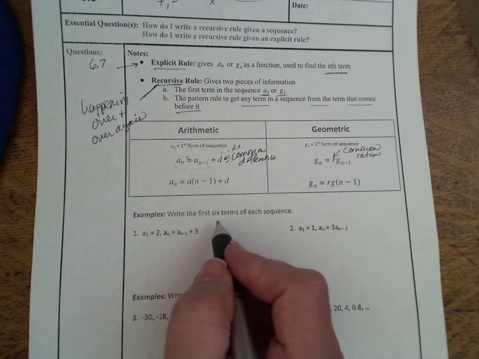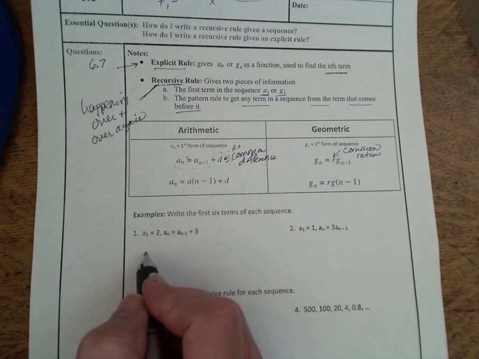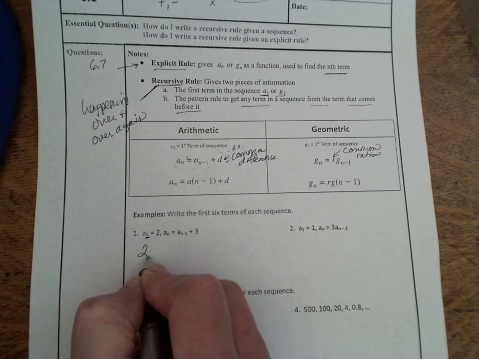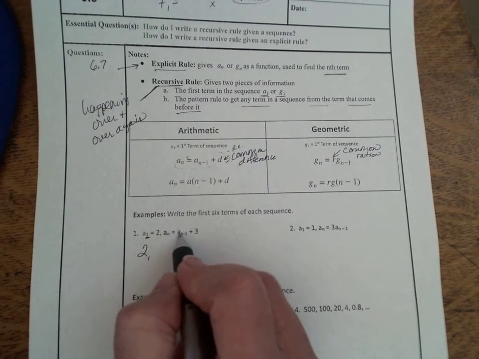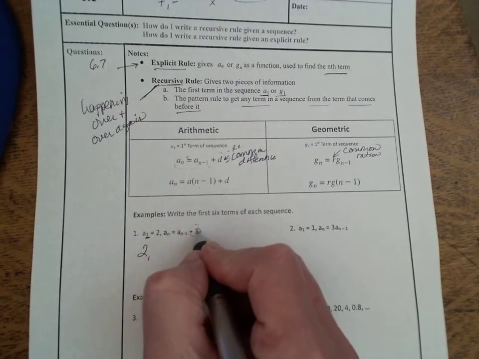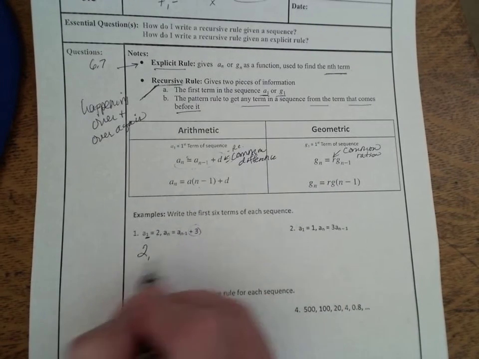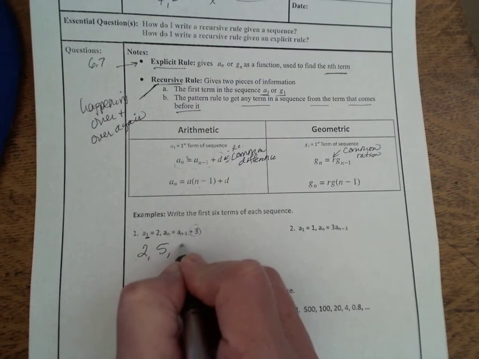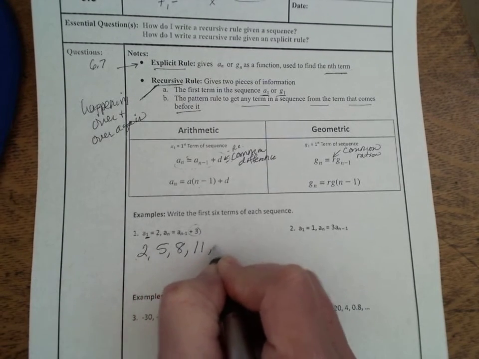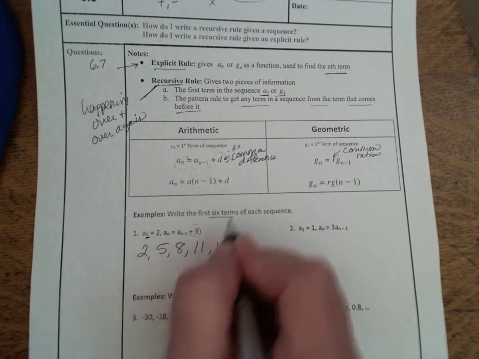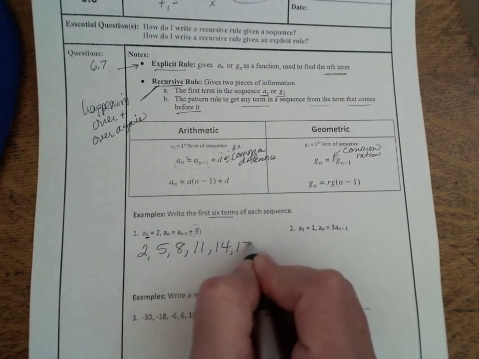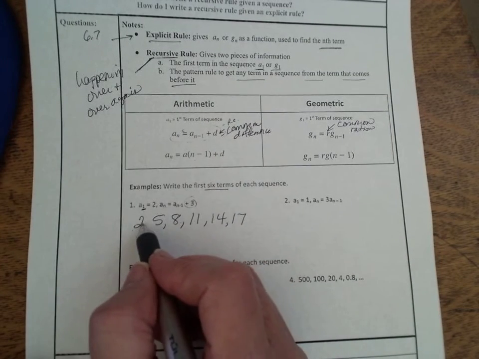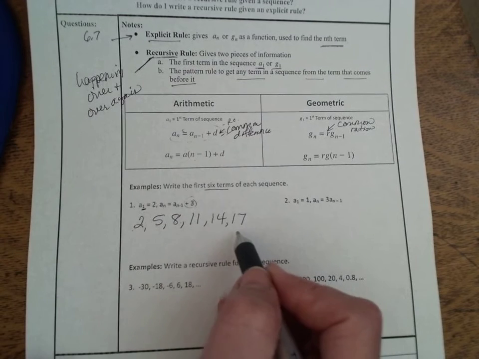So let's say here, write the first 6 terms of each sequence. Well, if our A of 1, our first term, is 2, then this 3 is your difference. You're adding 3 to each term. You need to know your first term. You're adding 3, so that's going to be 5, then 8, 11, 14. What do we need? The first 6 terms, 1, 2, 3, 4, 5, and then 17. So this just means you have the first term and what you're adding each time.